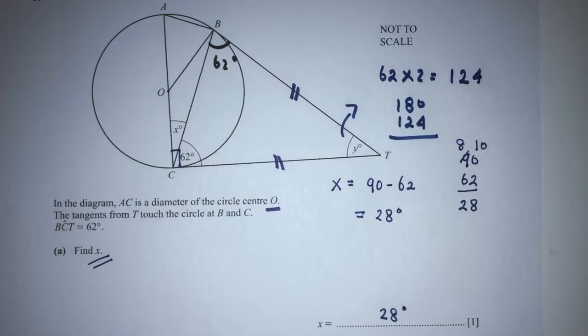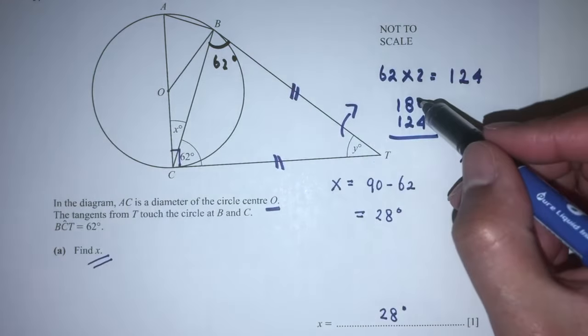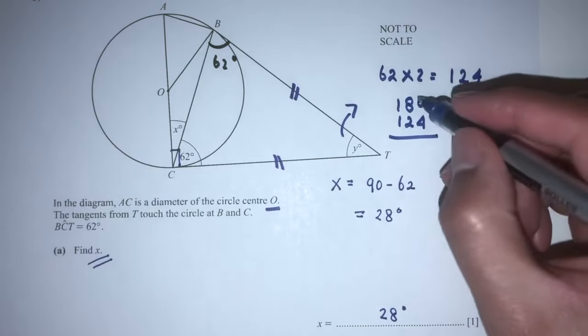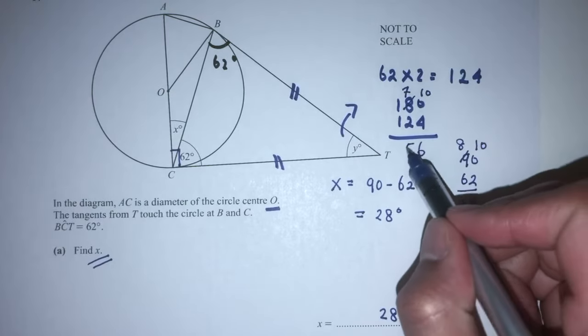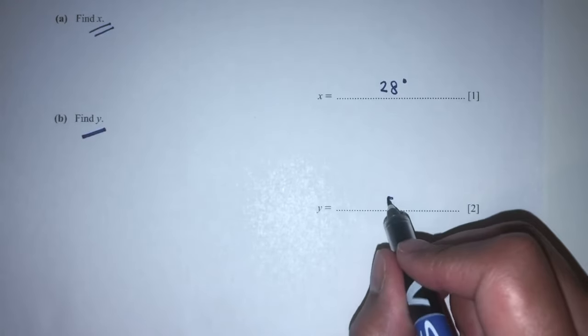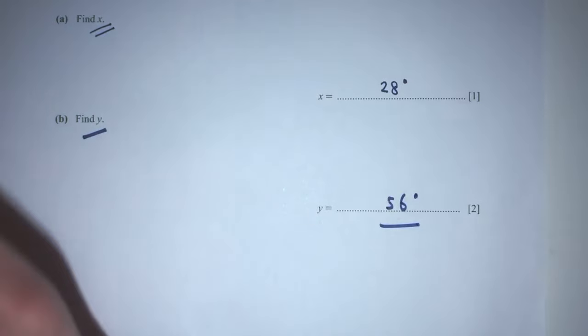The sum of the angles in a triangle is 180, so 180 minus 124 will give you this one. 10 minus 4 is 6, 7 minus 2 is 5, so your answer will be 56 for y. That will be question 17.